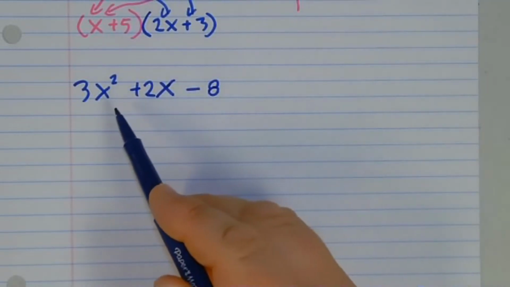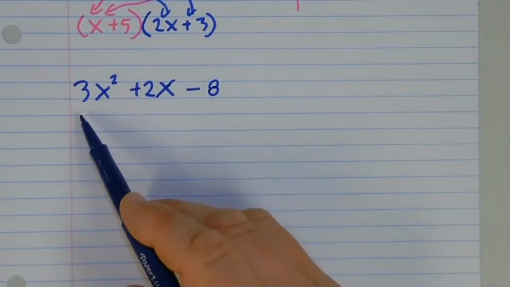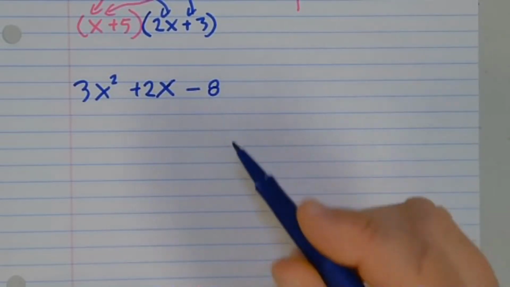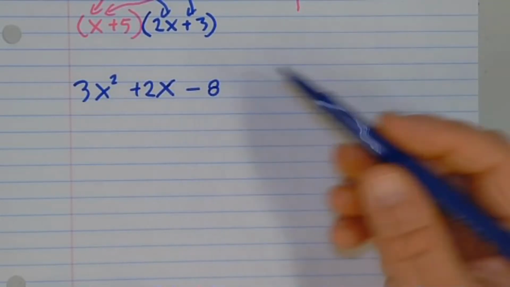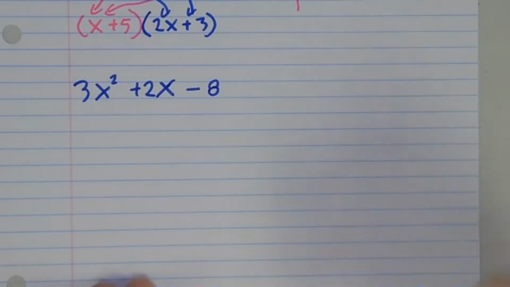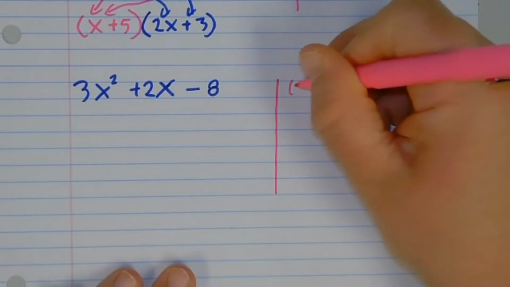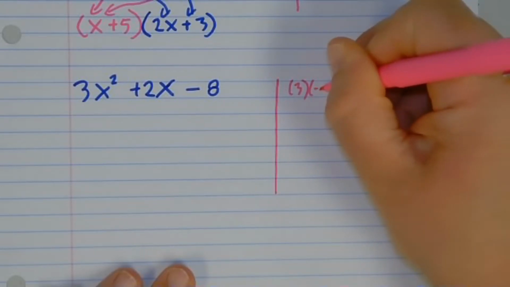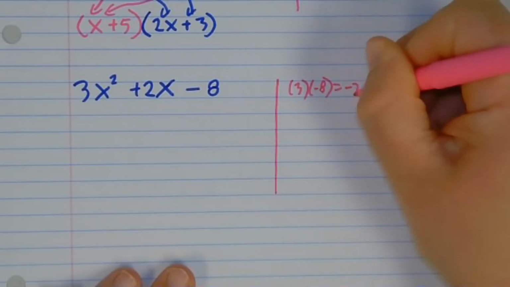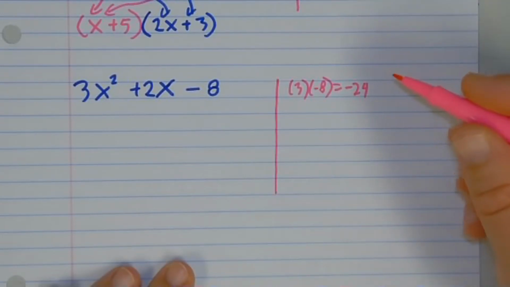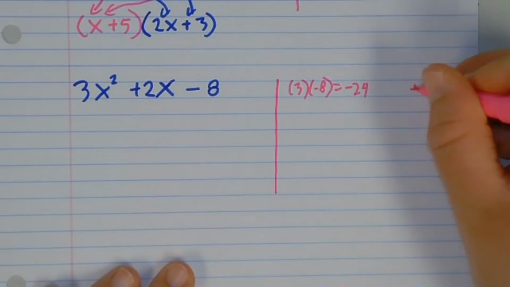And I need numbers that when I multiply them, I get negative 24, because 3 times 8 is 24, and this is negative, so it'll be a negative 24. So since 3 times negative 8 is equal to negative 24, I need numbers that'll multiply to negative 24. Since this is a 2, I need numbers that add to 2.